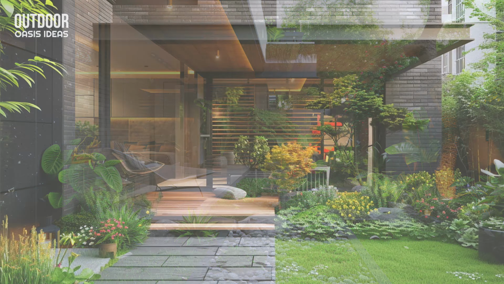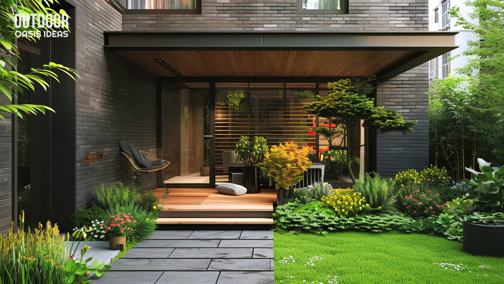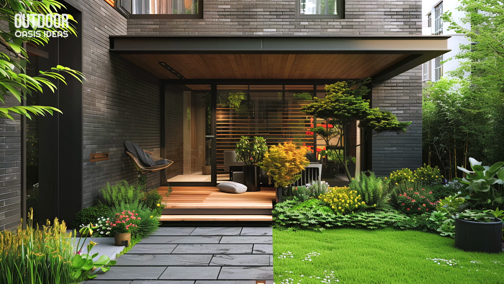For a more modern look, consider tension sail shades. These can be easily installed and removed, allowing you to adjust your shaded areas as needed.